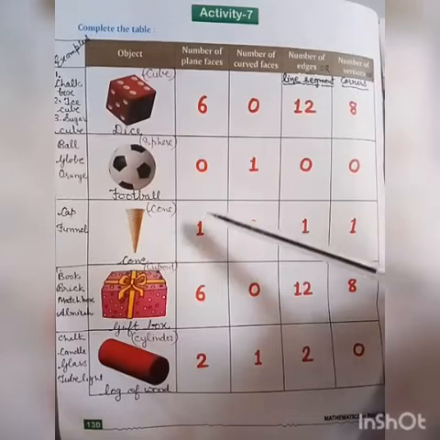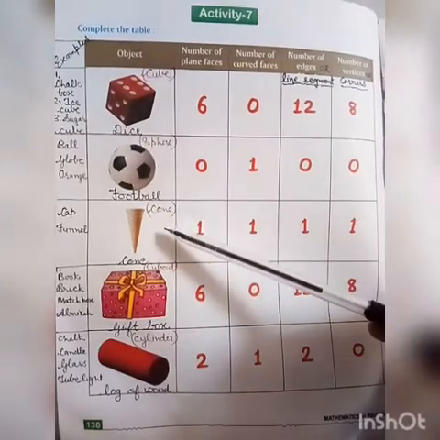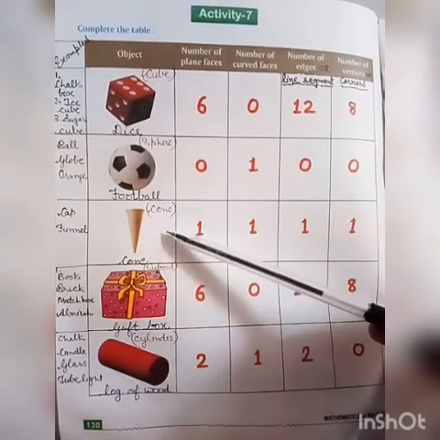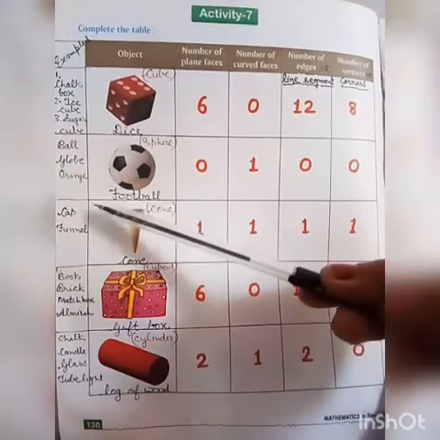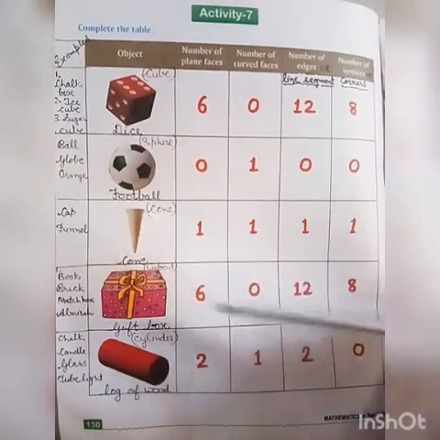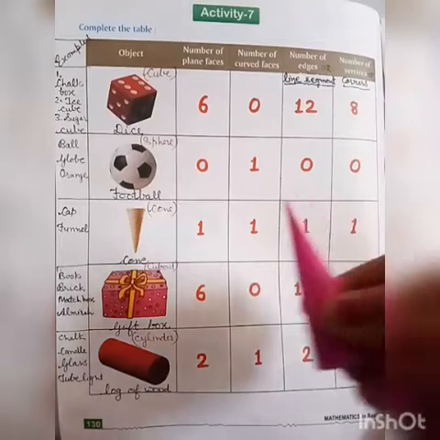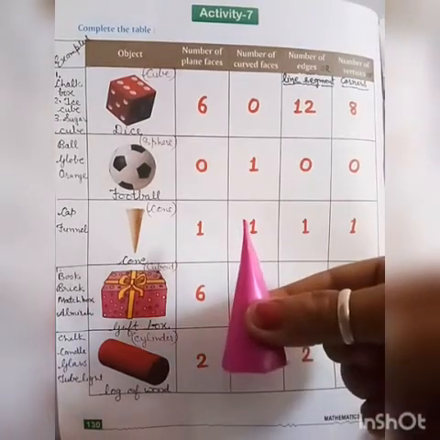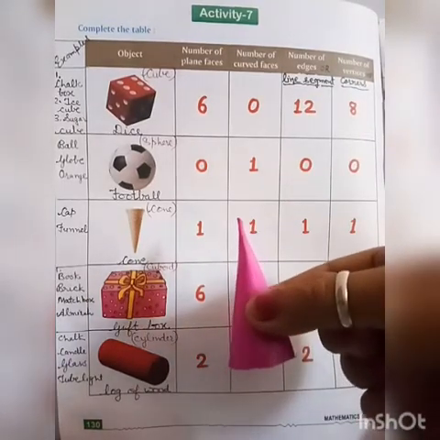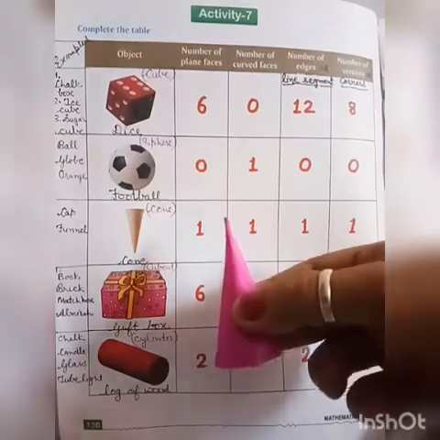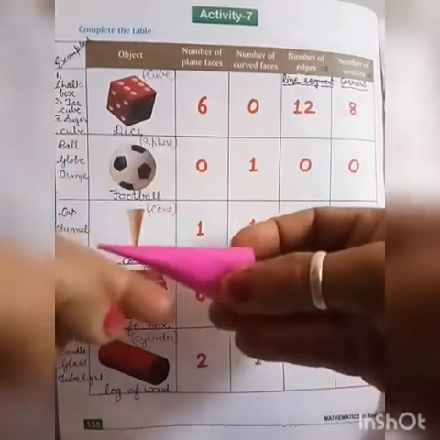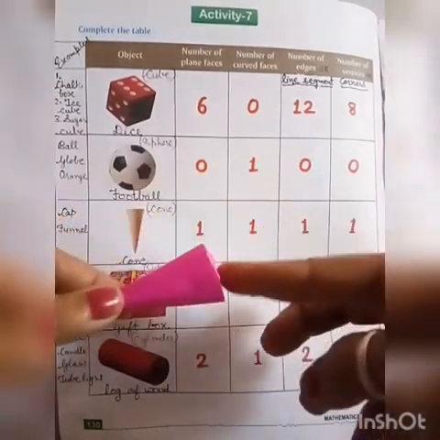Now we will talk about the next shape, that is cone. Ice cream cone is an example of a cone. Birthday cap, funnel are the other examples of a cone. See, I have a cone in my hand. Let's talk about the faces of a cone. It has two faces. One is curved face and one is plane face.